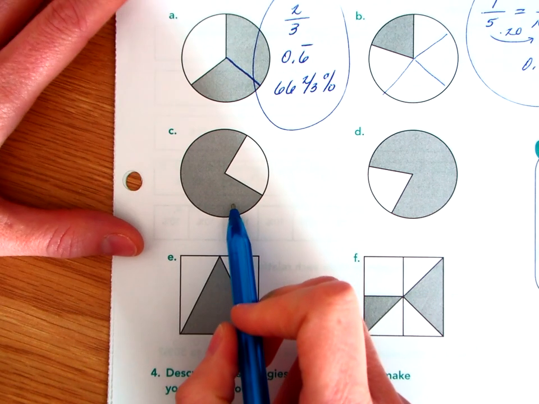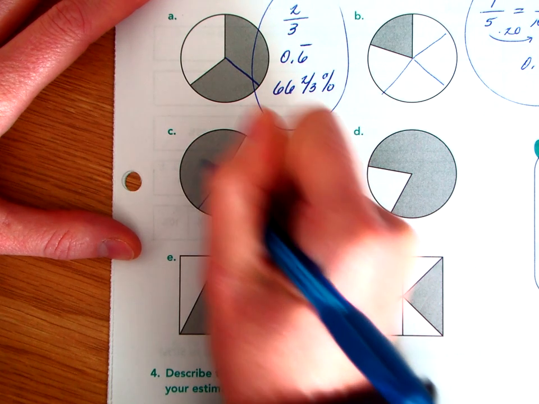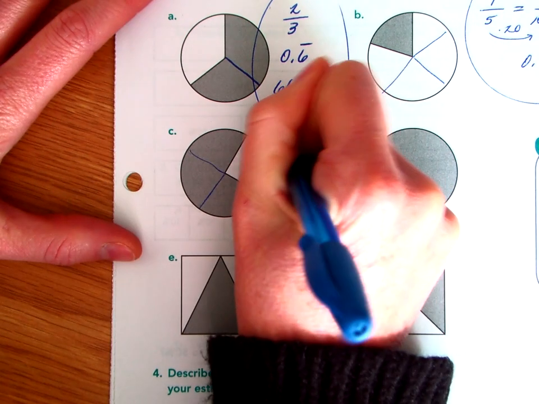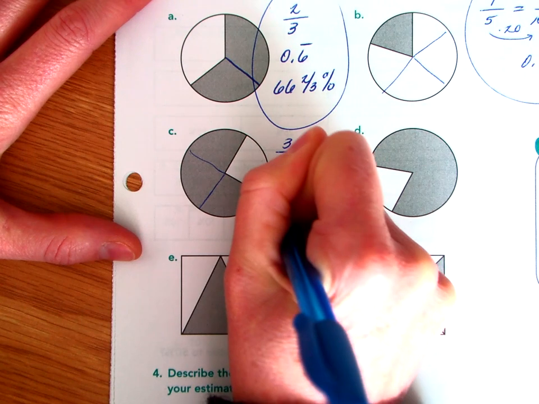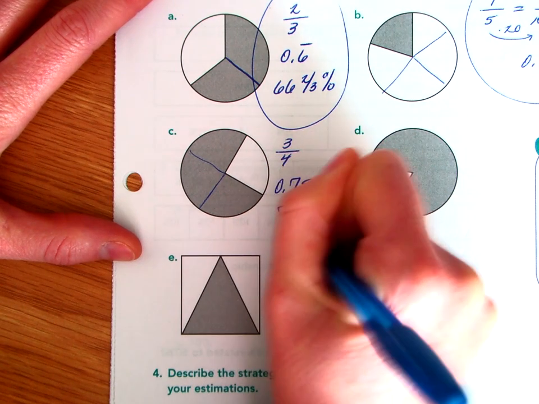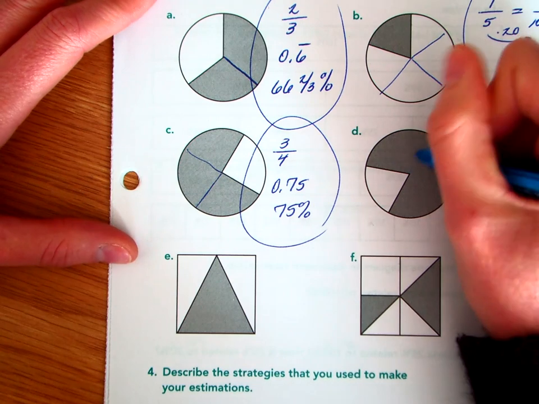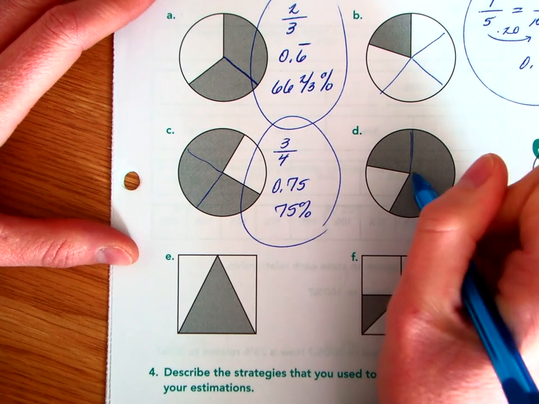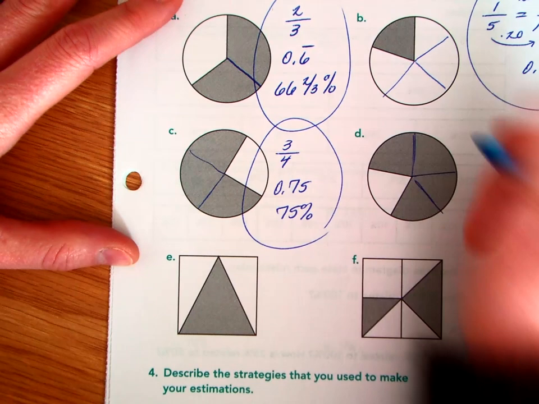I want to say that it's cut up into fourths. Let's go with that. 3/4. 3/4 is 75 hundredths, which is 75%. I feel like it's fifths again. See if you feel like it's fifths. It's a lot of them. 4/5.